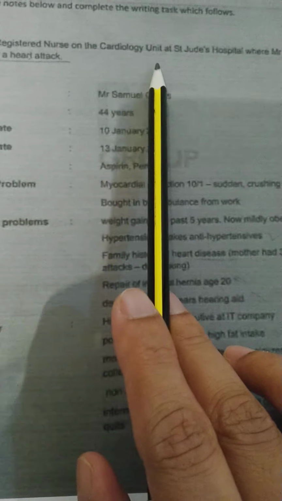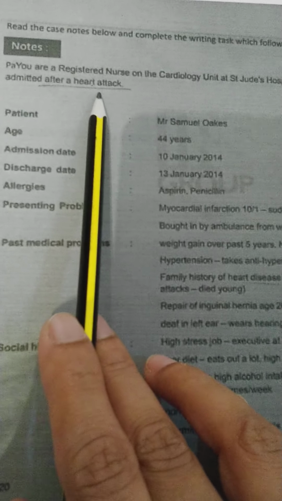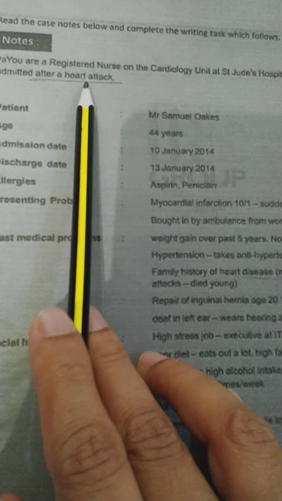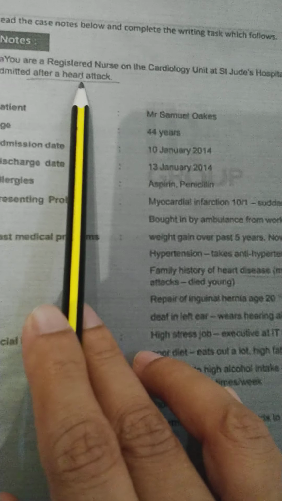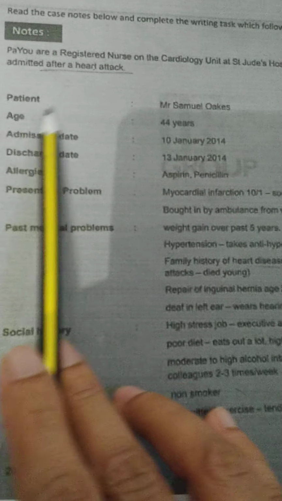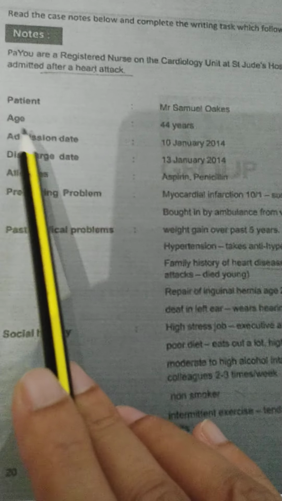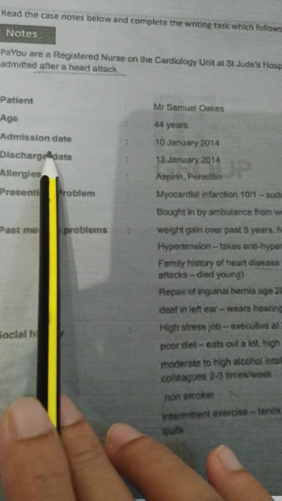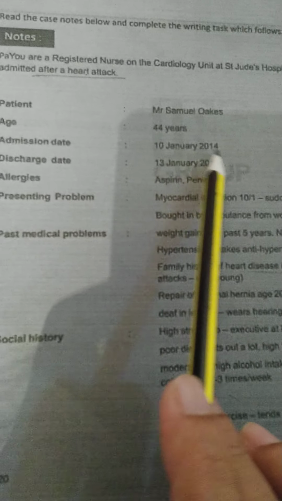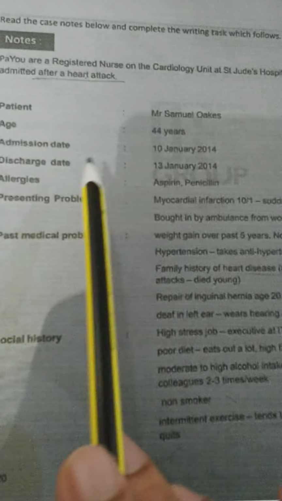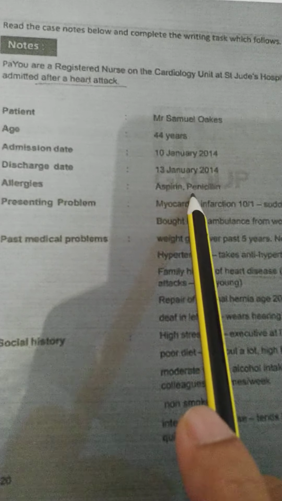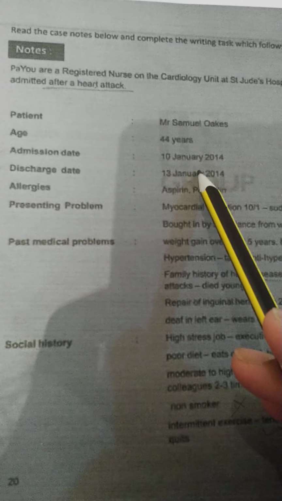Registered nurse on the cardiology unit at St. Jude's Hospital where Mr. Ox was admitted after a heart attack. So the patient was admitted with a heart attack. The patient name is Mr. Samuel Ox, age 44 years. Admission date is given as 10th January 2014 and discharge date is 13th January 2014. So it is only 3 days.